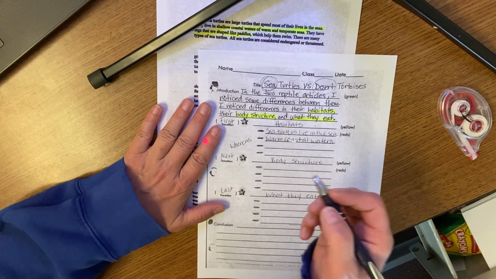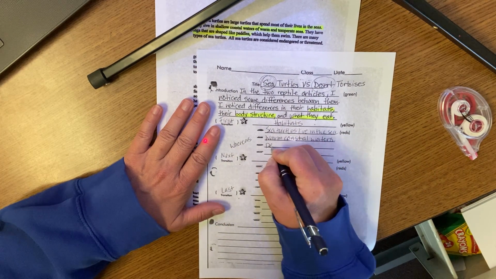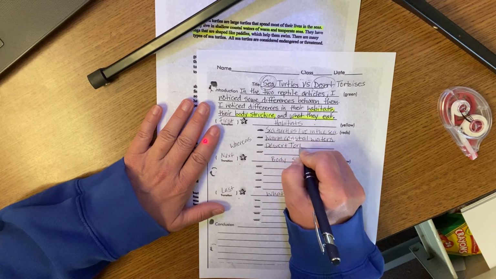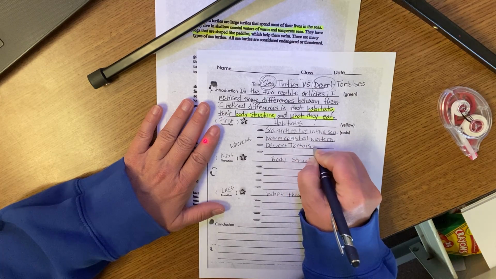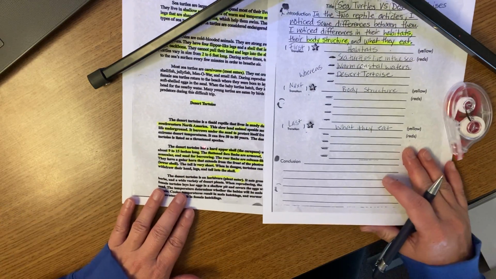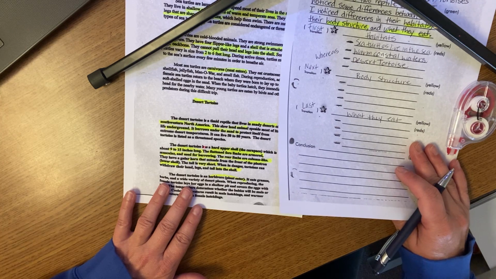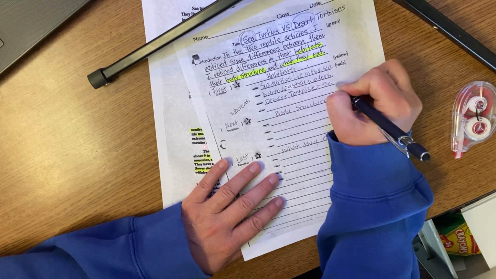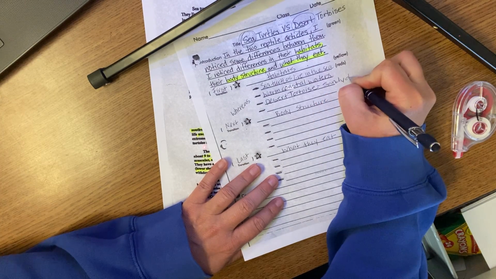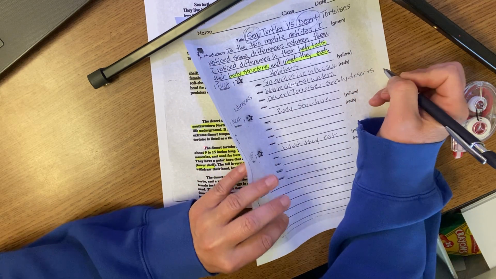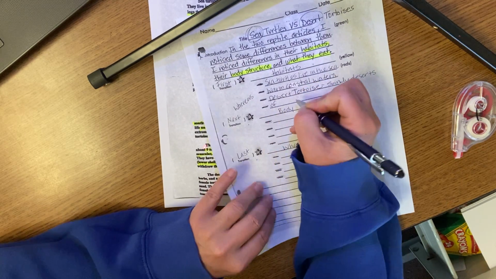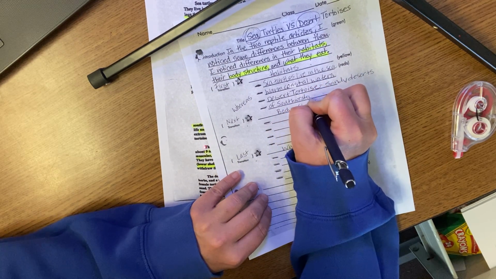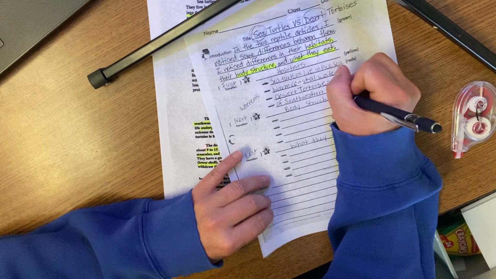The desert tortoise lives in the sandy deserts of southwestern North America.